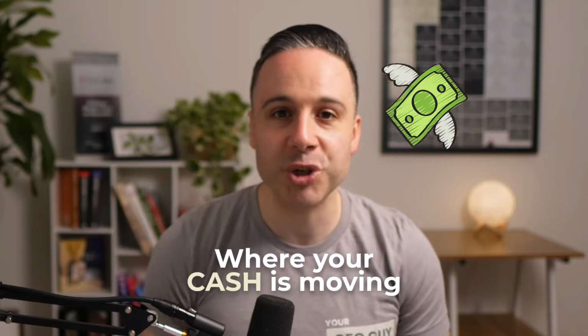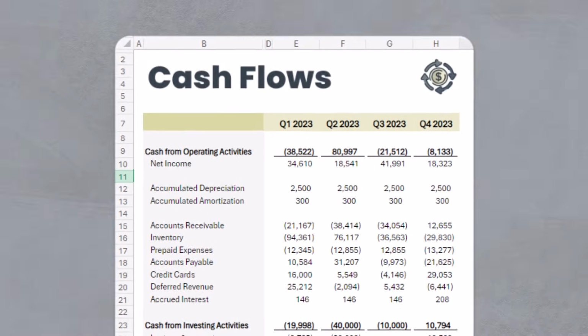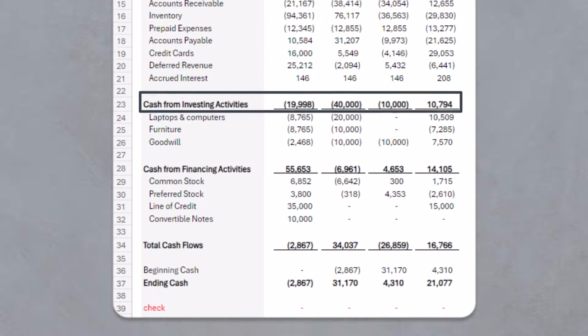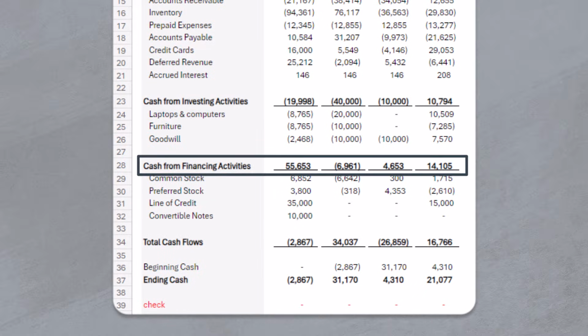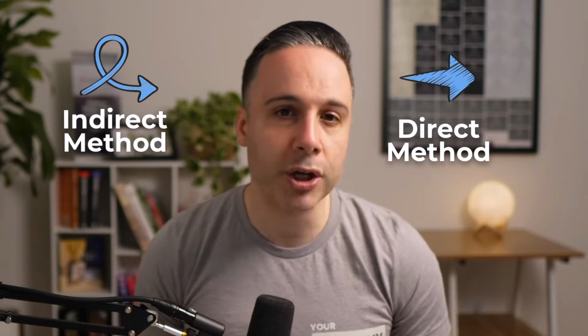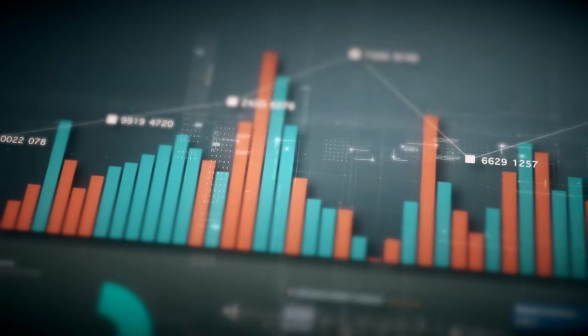Put differently, it explains where your cash is going each period, and it's summarized by cash from operating activities, cash from investing activities, and cash from financing activities. Now, you can prepare a statement of cash flows using either the direct or indirect method, but we're gonna use the indirect method today. Now that we're up to speed on the three financial statements, let's talk about how exactly they're connected.